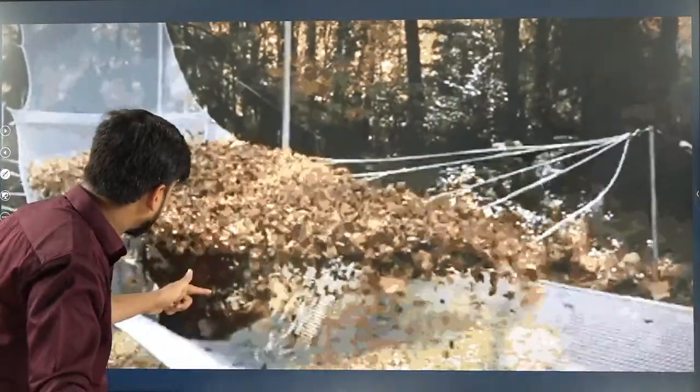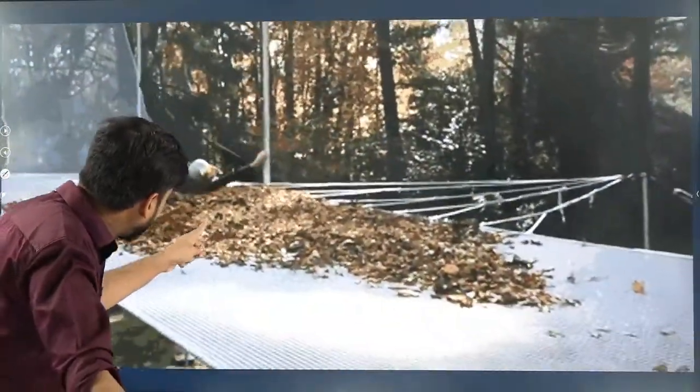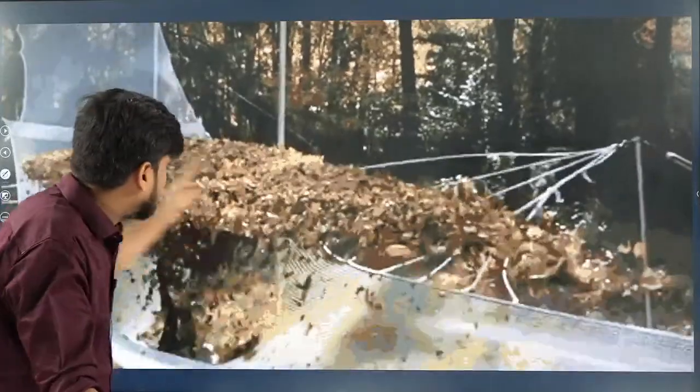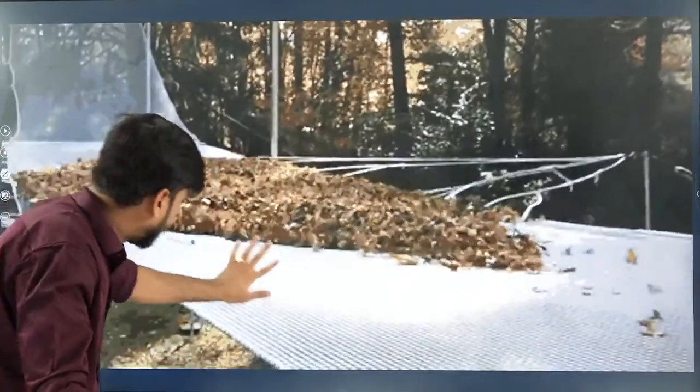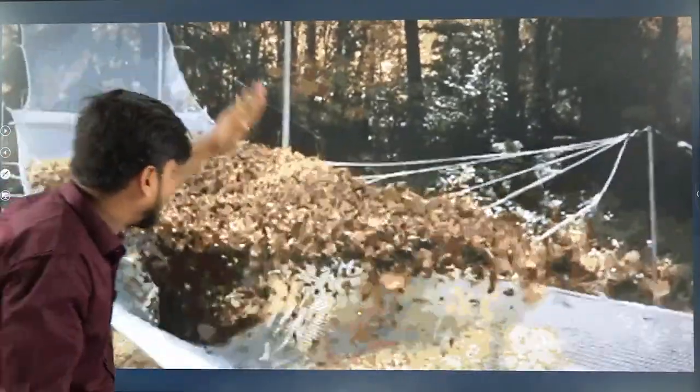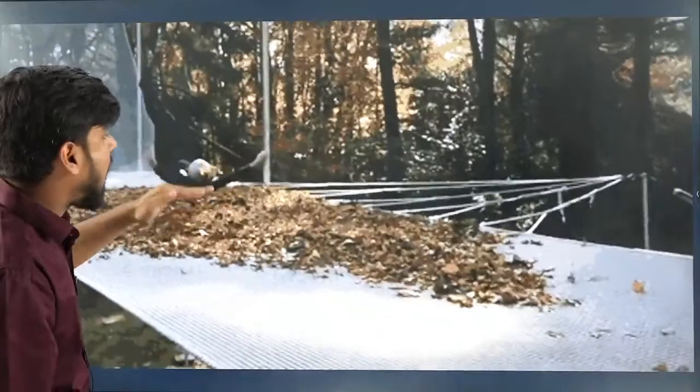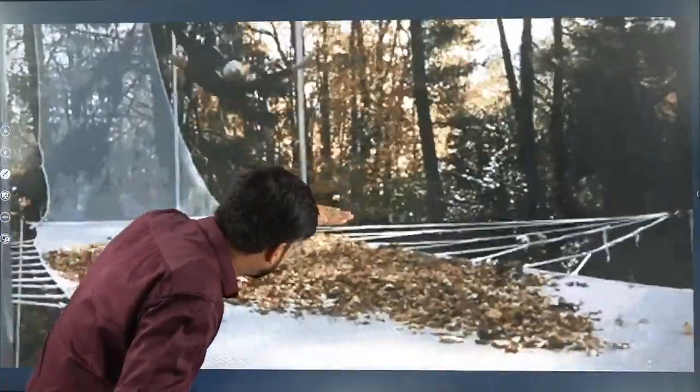So see, I'll start with this example. Here the man is falling. Is this man applying a force on these dry leaves? No, the man is not applying any force on the dry leaves. The man is applying force on this net. That's why the net moved down. But after a certain time, you can see that these leaves are also falling. Why? The very simple reason is gravity, right?